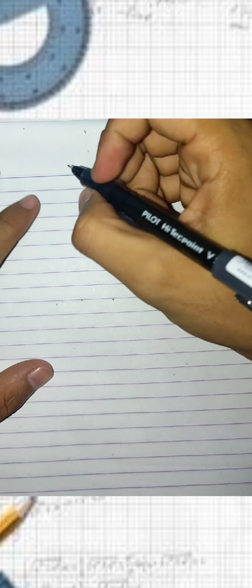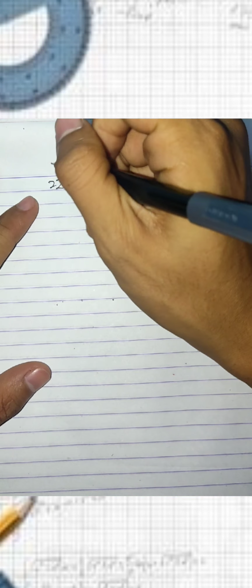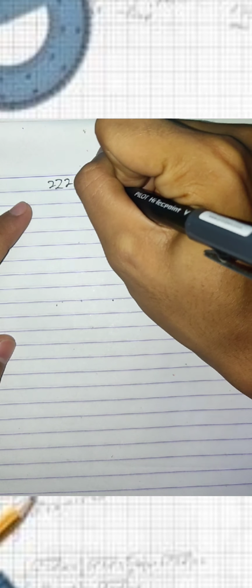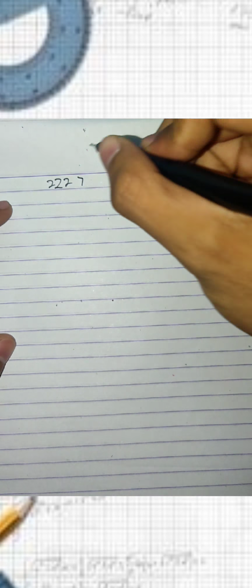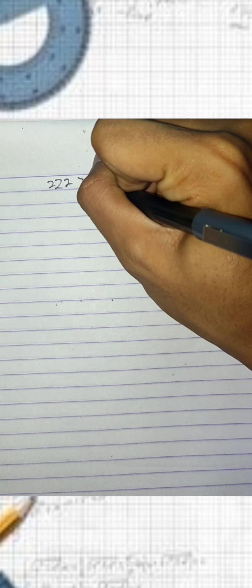So, meron tayong 2127. Ganyan lang ulit yung gagawin natin. 8 to the 0 power, 8 to the first power, 8 to the second power, 8 to the third power.